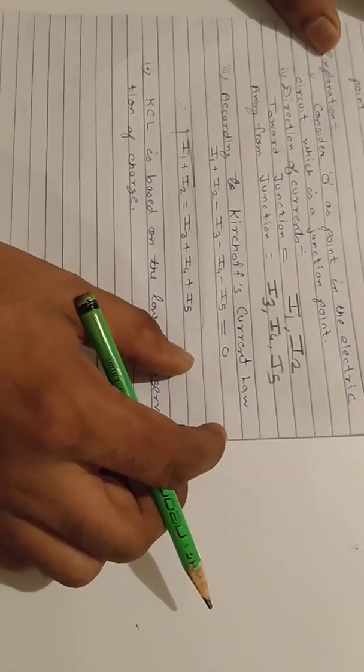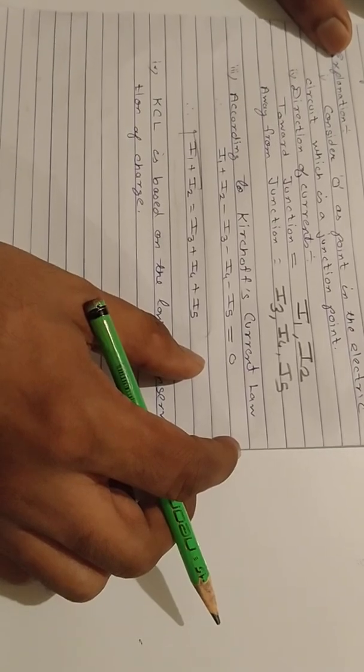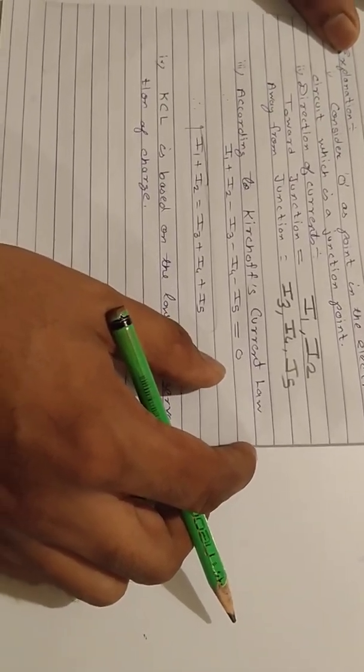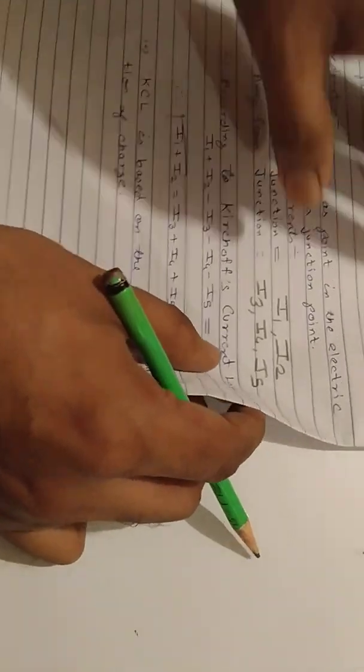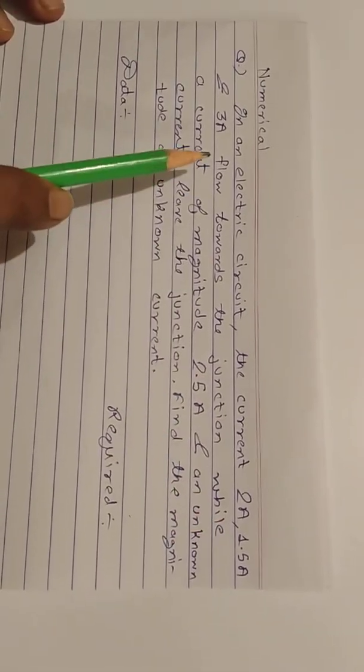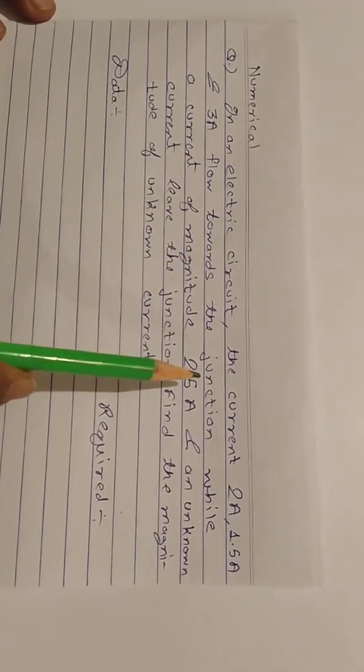But students, now we will solve one numerical based on Kirchhoff's current law. So let us take one example. The example is like this. In an electric circuit, the currents 2 ampere, 1.5 ampere and 3 ampere flow towards the junction.